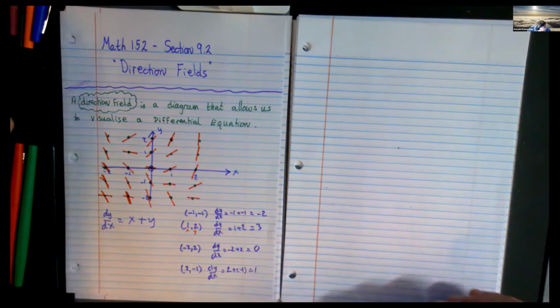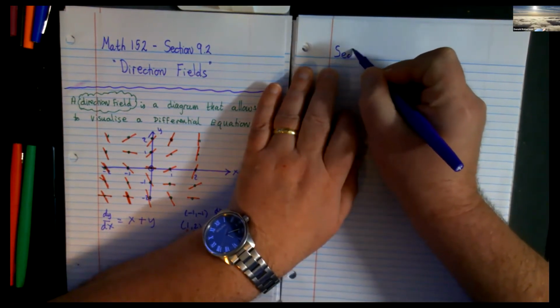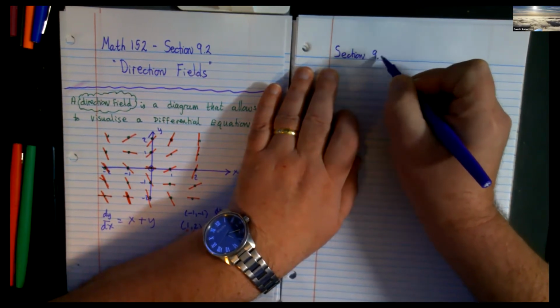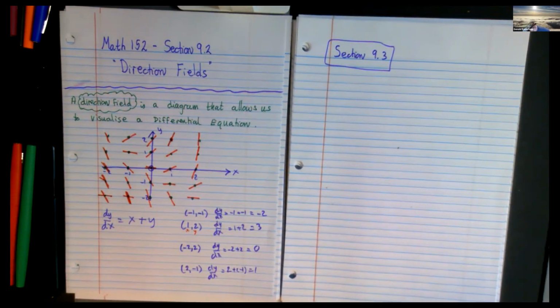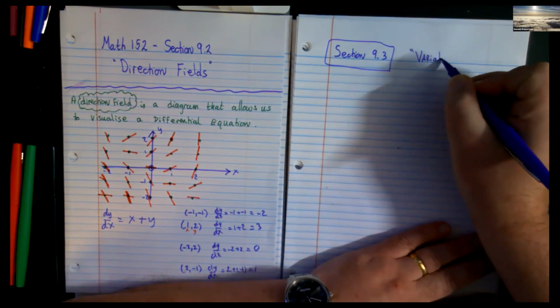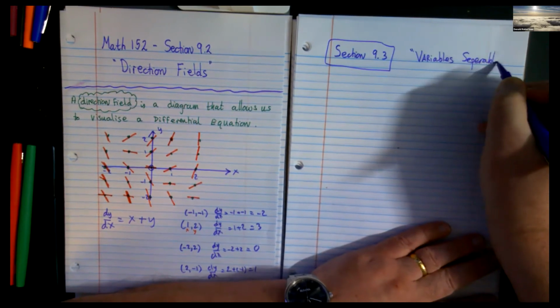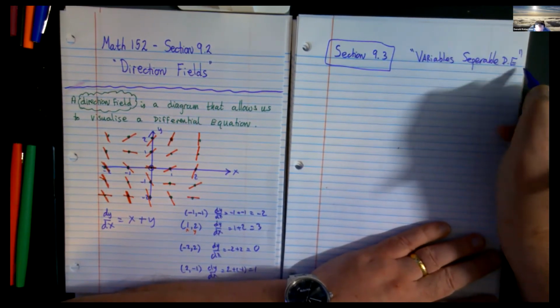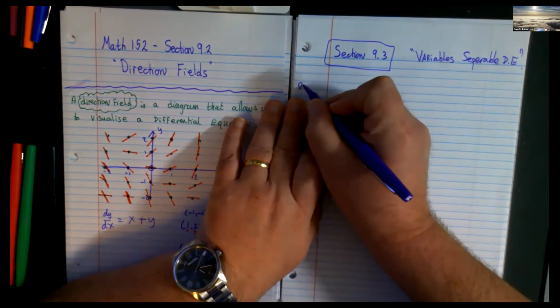So we're now moving on to section 9.3. This is the main section. This is one of 2 things that are probably the most important in chapter 2. And there's this one, and the other one is going to be solving linear differential equations. So this one is variables separable differential equation. We are going to learn how to solve a particular kind of differential equation. Let's show you what it looks like.